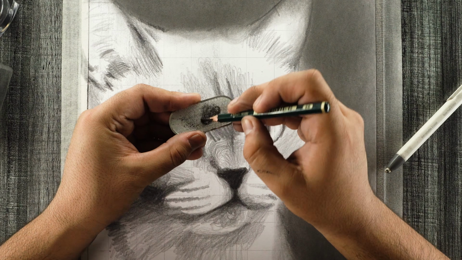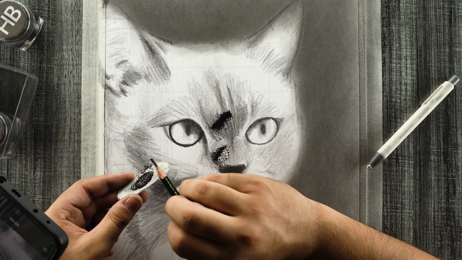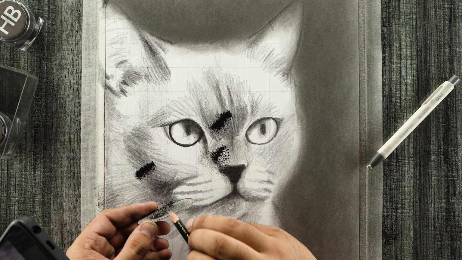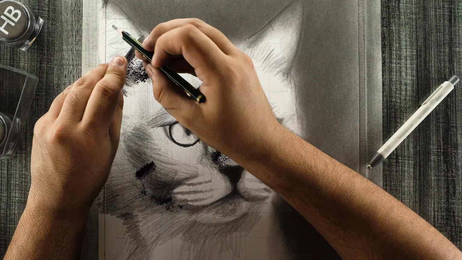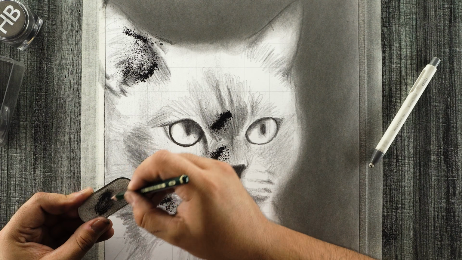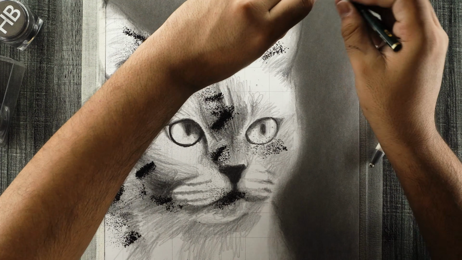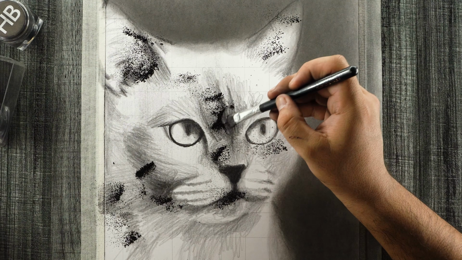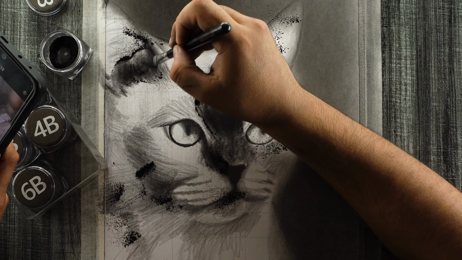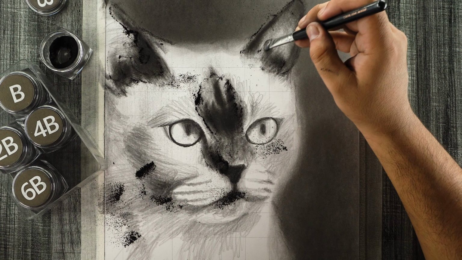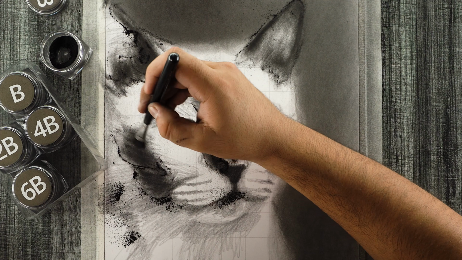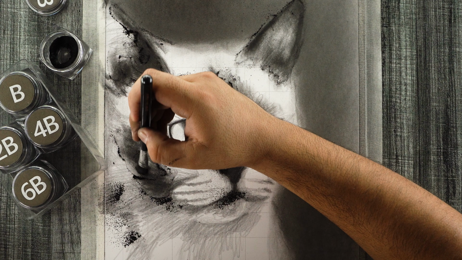Now let's move on to the next portion, and I decided to add a 3D base layer in the whole cat. And for that, I'm scraping my 8B pencil and placing the powder over the areas that are darker and have shadows. Now let's blend them over the darker areas first using a medium-sized toy brush to make sure the powder doesn't spill over the other areas.